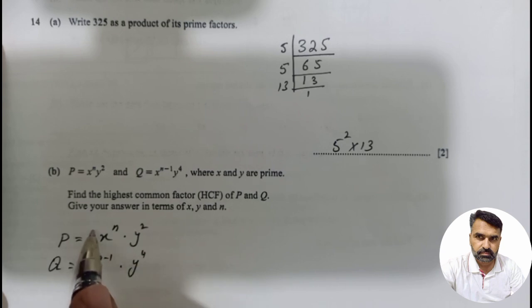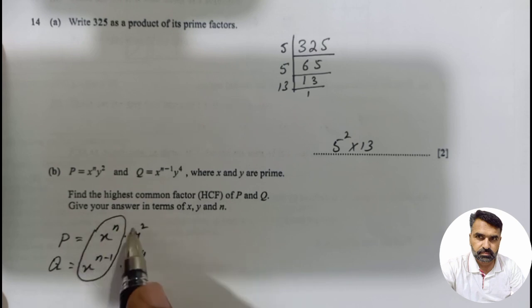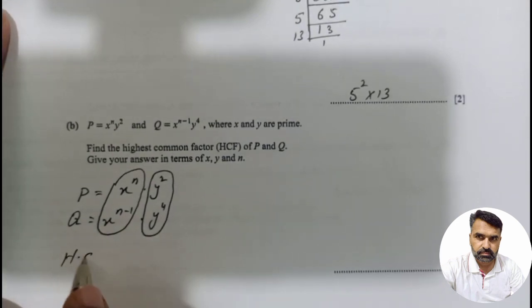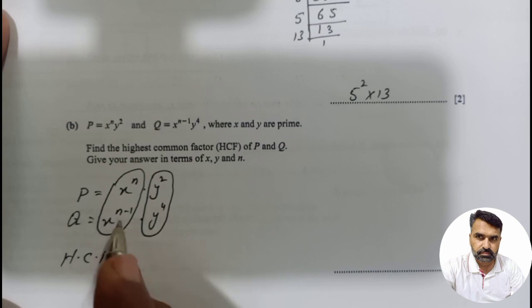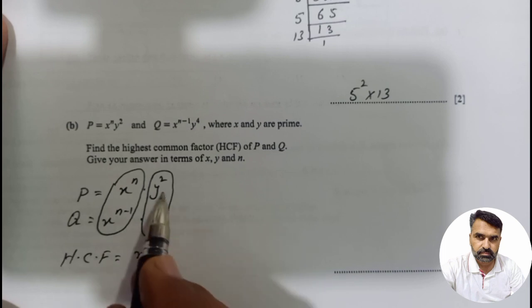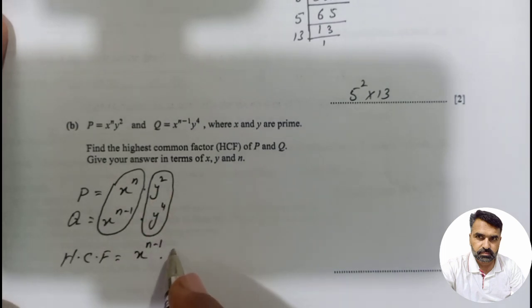Now students, whenever we have to find the highest common factor, we have to take the minimum power of the same variable. Now students, look at x to the power of n and x to the power of n minus 1. n minus 1 is the minimum power of these two. So students, we will take x to the power of n minus 1, and for y the minimum power is y square, so we can write it as y square.